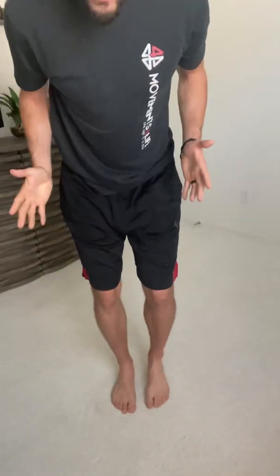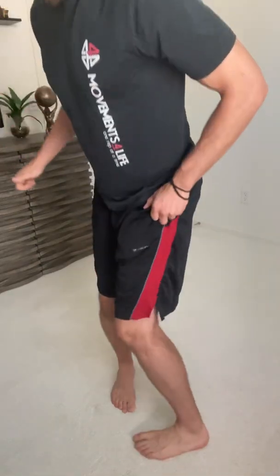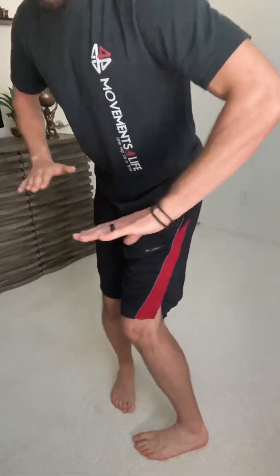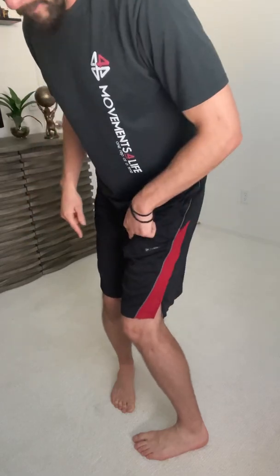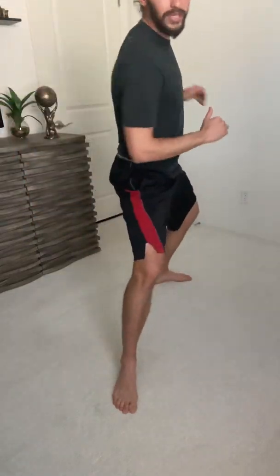So now we can also do the same thing in the transverse plane. So that transverse plane is rotation. So if I start out, open, closed. I'm going to give you a little sneak peek at what's going on with my feet here. When I come open, feet are almost at about 90 degrees. When I come closed, they're still at 90 degrees, more or less. But it's toe to toe, heel to heel.